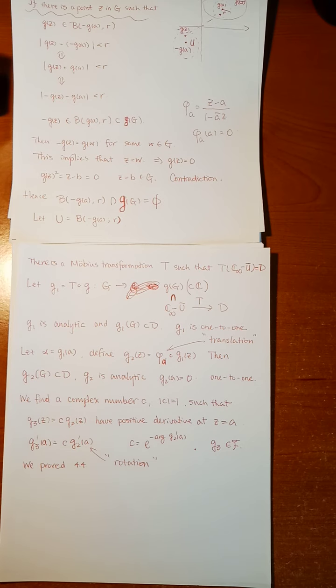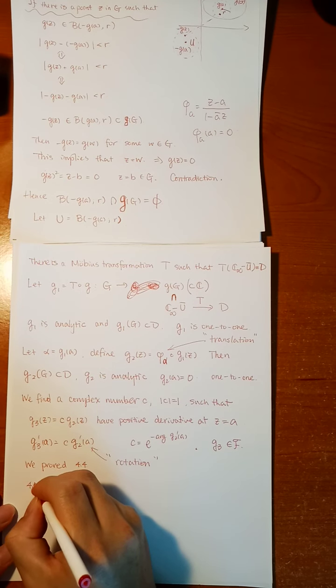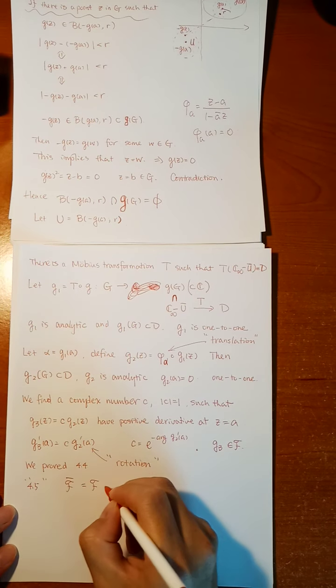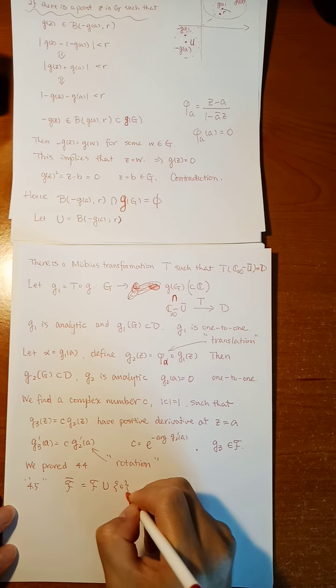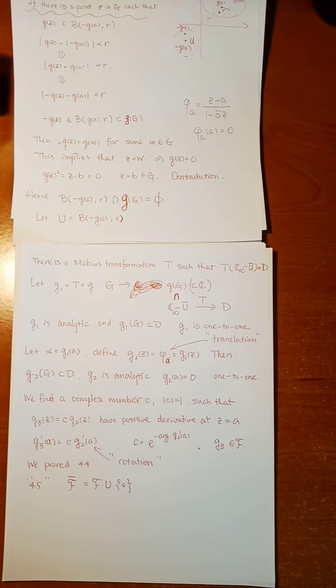All right, so next we're going to establish 4.5. What is 4.5? If you take the closure of F, the closure of F is going to be F union at most 0.